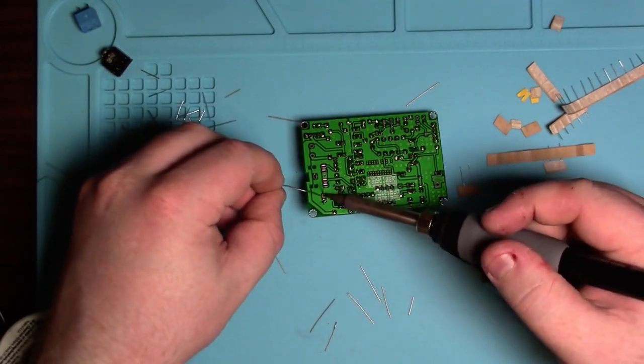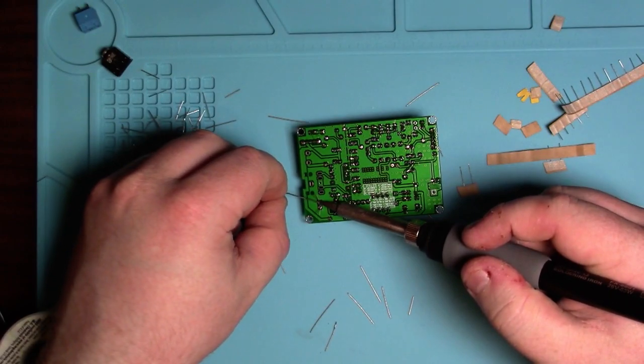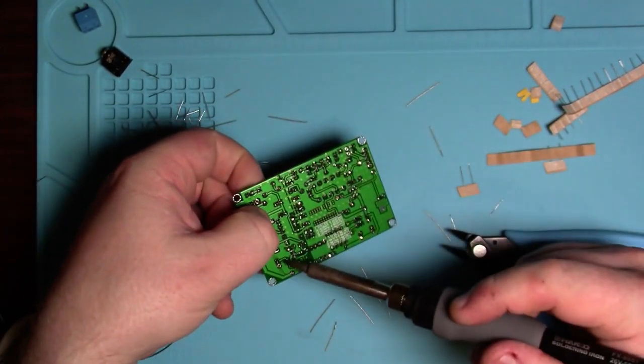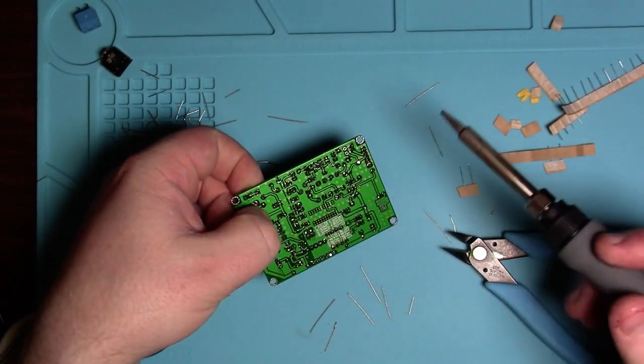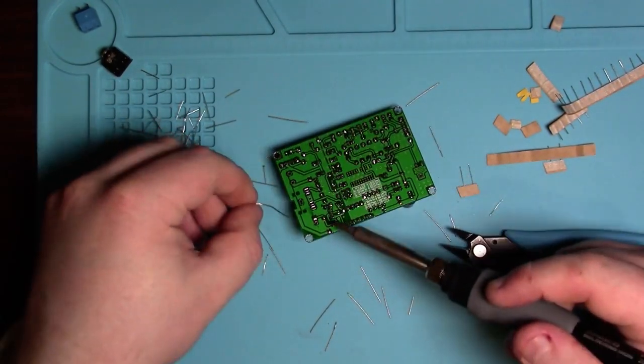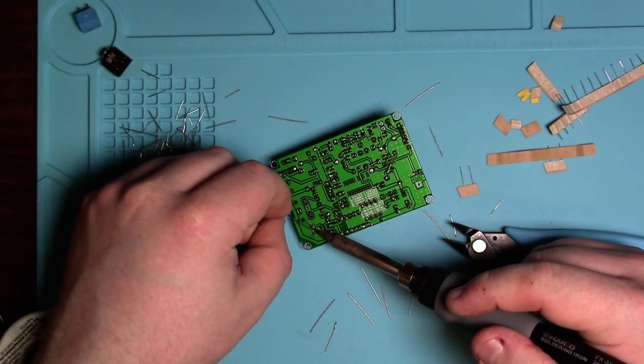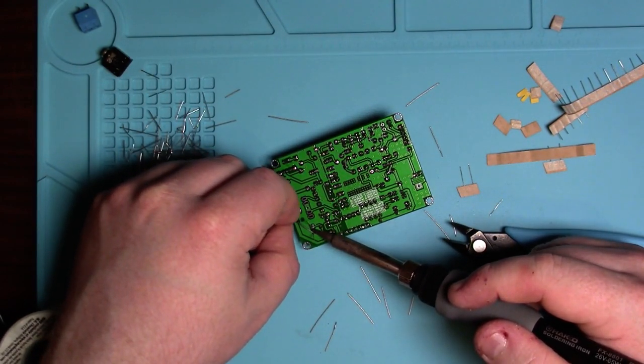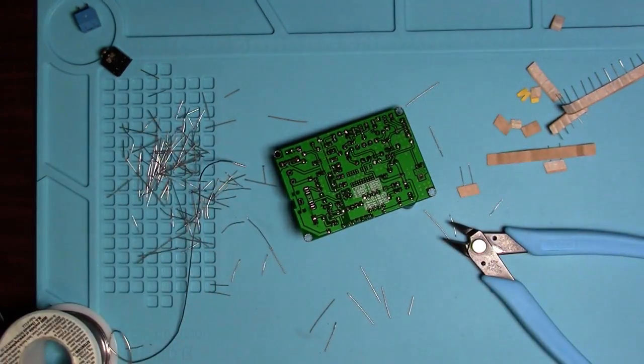What I'm going to do is I'm going to kind of tack it in place, one of the legs. I'm going to push on it while soldering it. I'll make it nice and flush against the board. There we go.